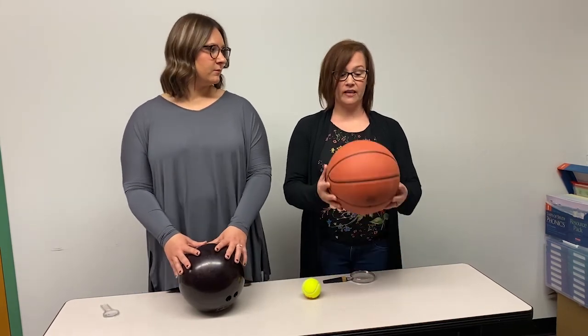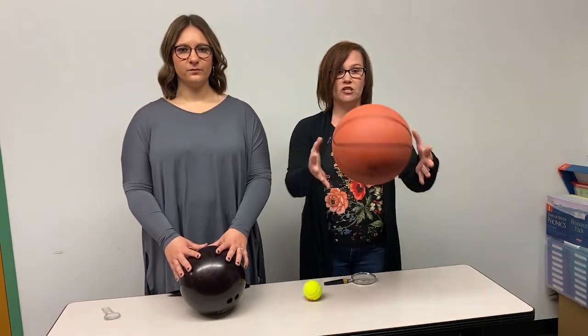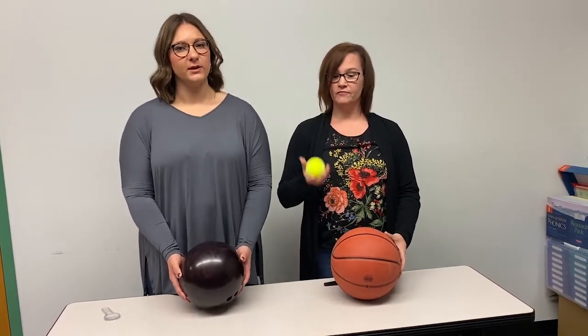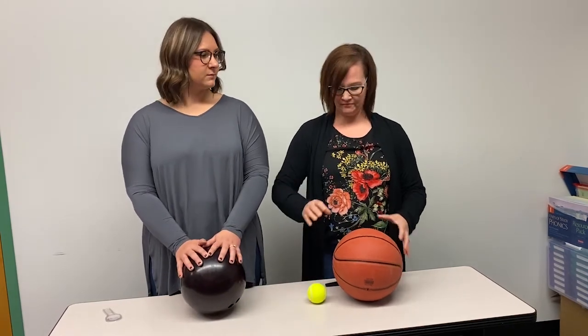Great, now that we've practiced our inferences, we're going to make some inferences about these balls and what would happen if we were to roll them down a ramp using potential energy, kinetic energy, and mass. So first off, potential energy is that stored energy. It's energy that is stored in an object right before motion happens. Kinetic energy is the energy that is used during motion. And then mass is all the matter in an object, so kind of like the weight of an object, and it's usually measured in grams or kilograms.